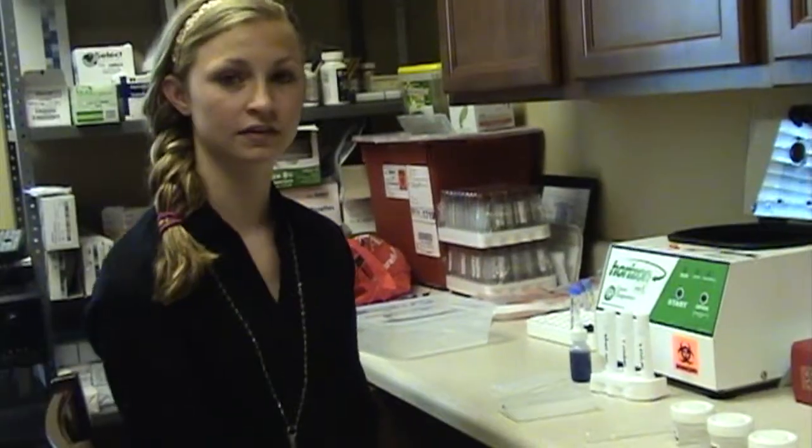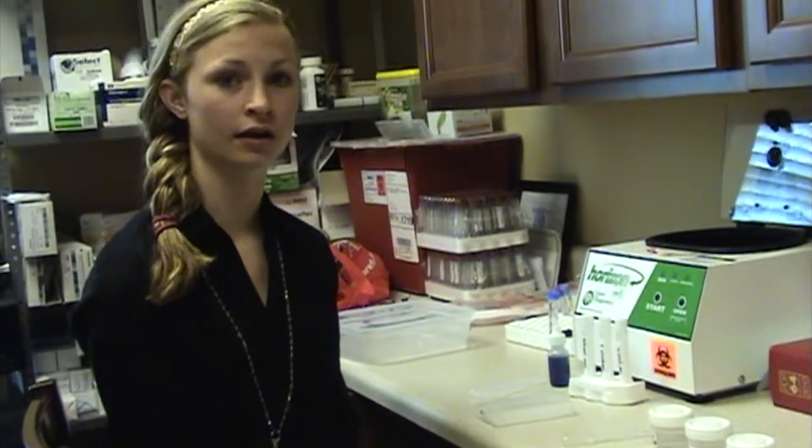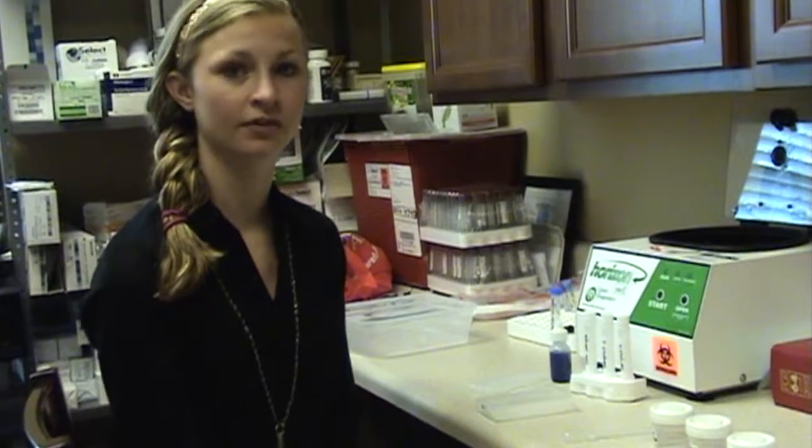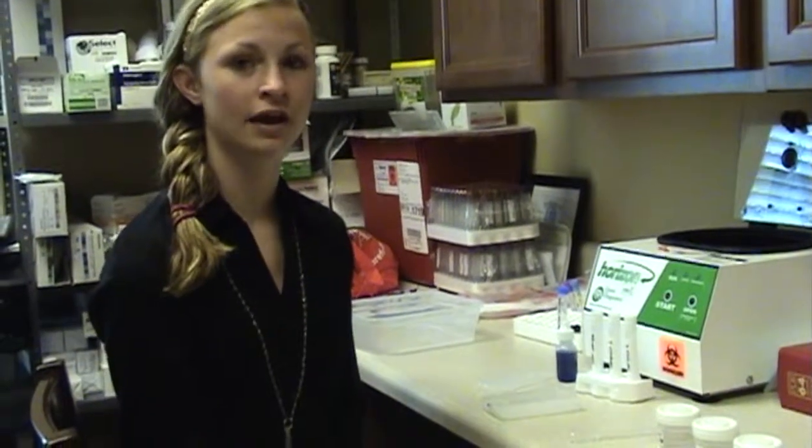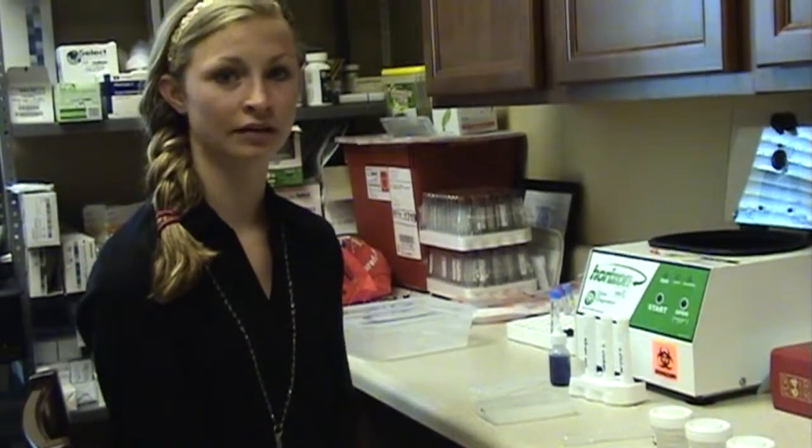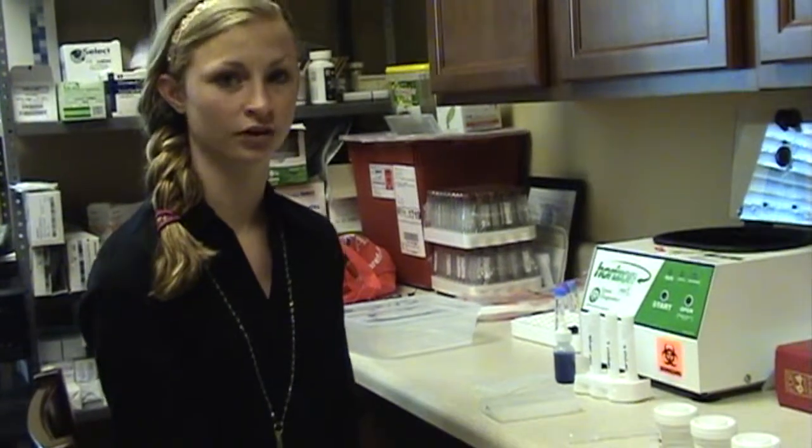After a few hours, the DNA has been successfully cut up by the restriction enzymes. I will now add blue dye to the solution so we can track the DNA movement through the agar gel.